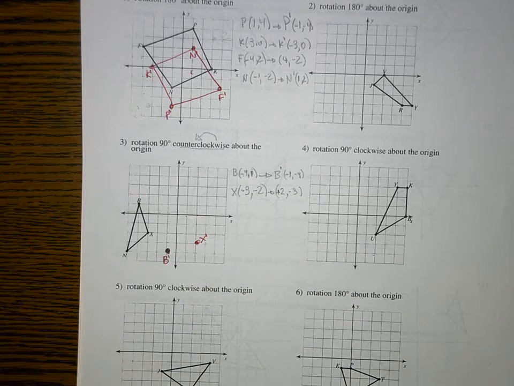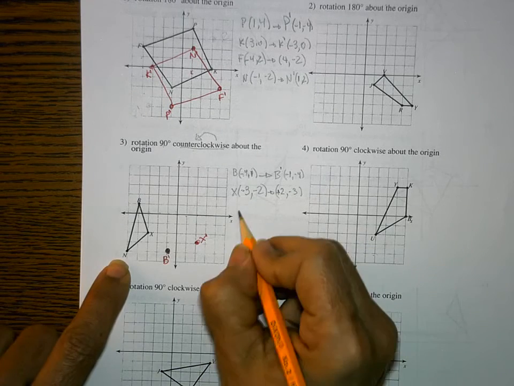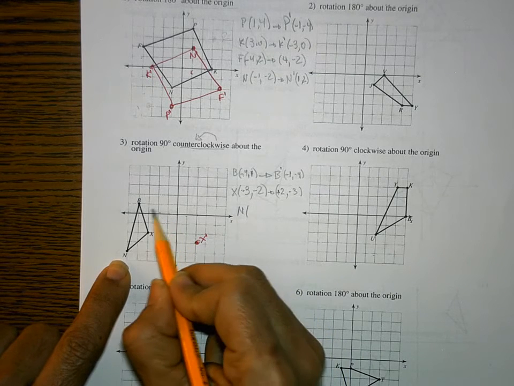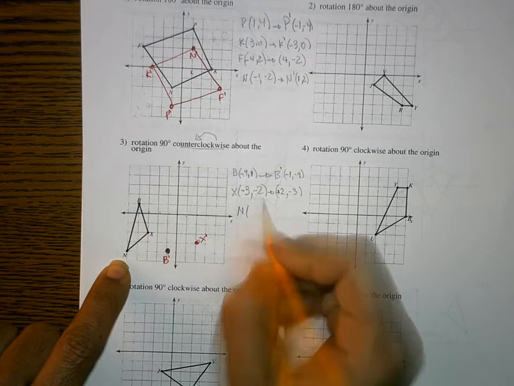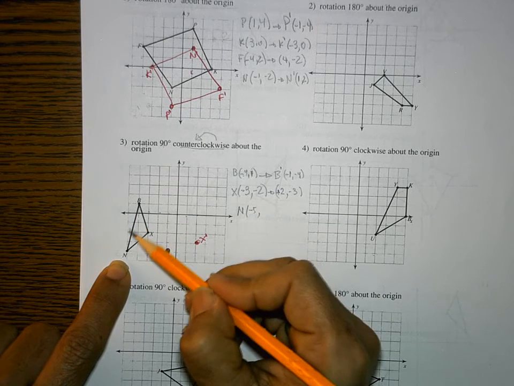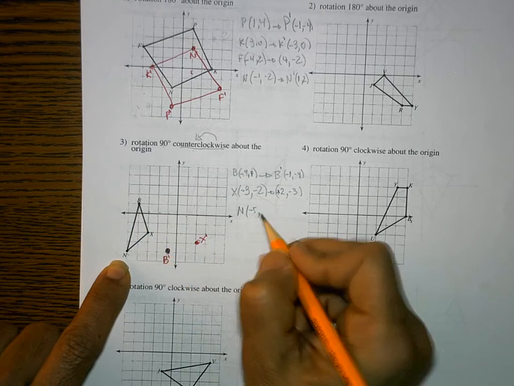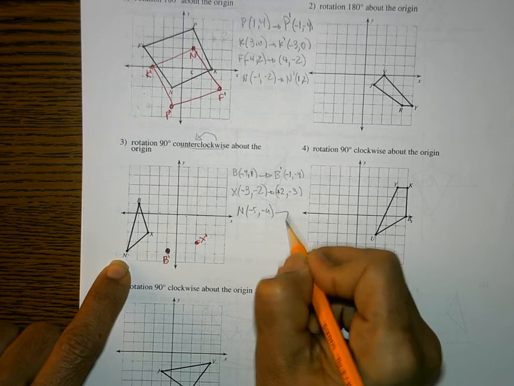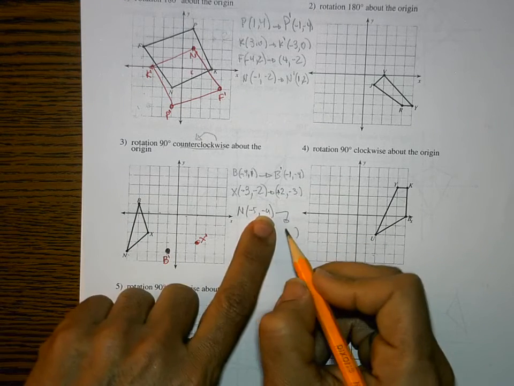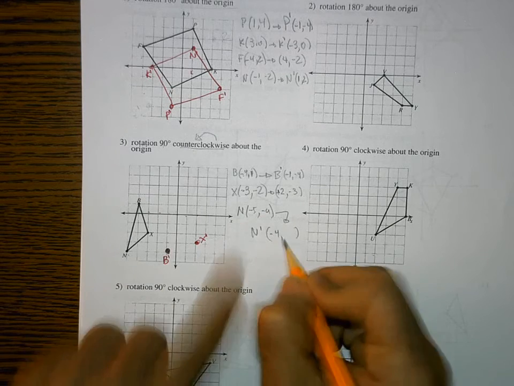And then let's do one more, which is the n. The n is at -1, -2, -3, -4, -5. It is at -5, comma, -1, -2, -3, -4. The rule says the n prime is going to become, the -4 is going to come in the front, the -5 is going to come in the back.